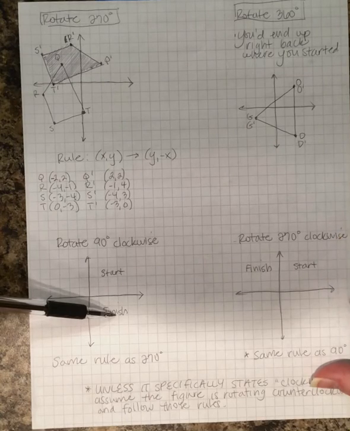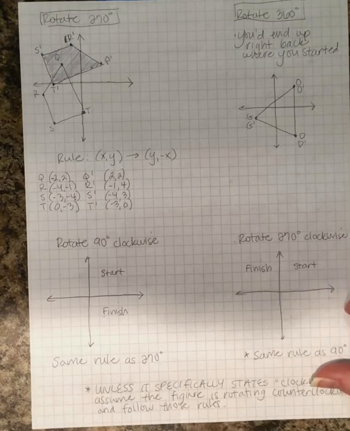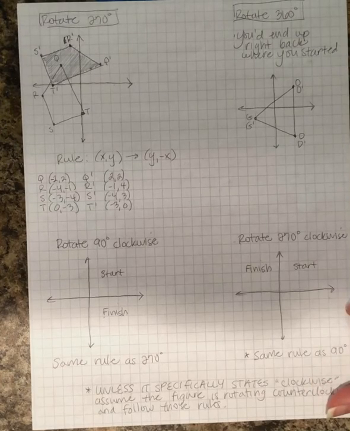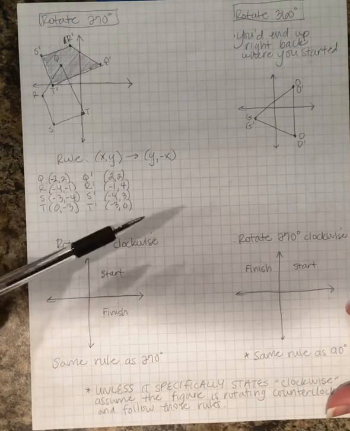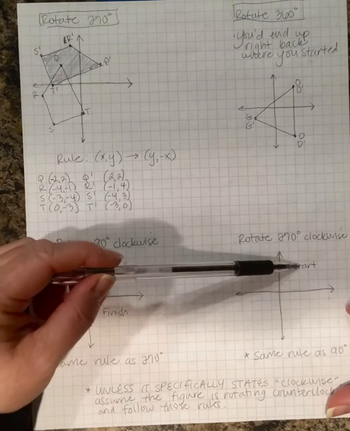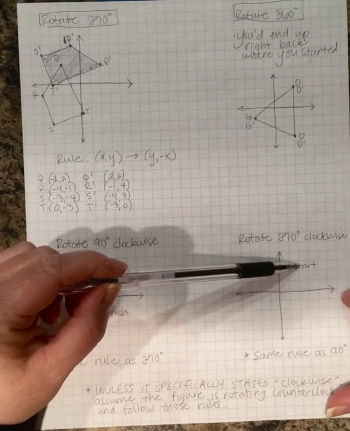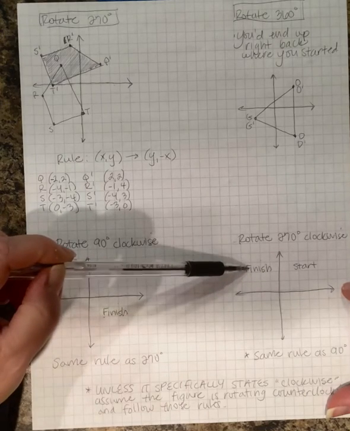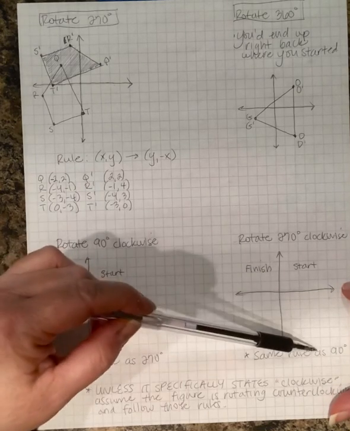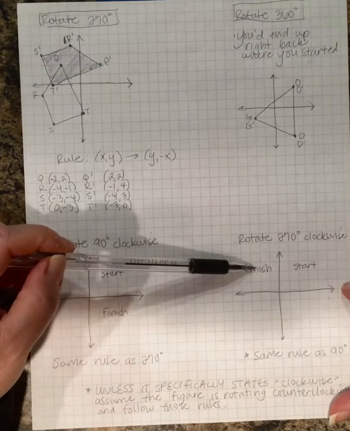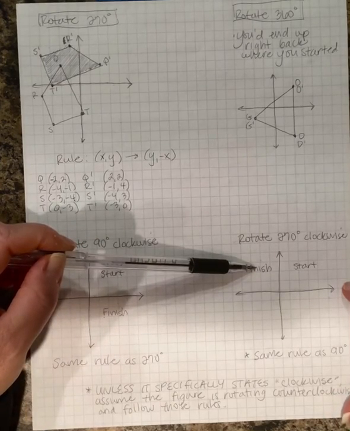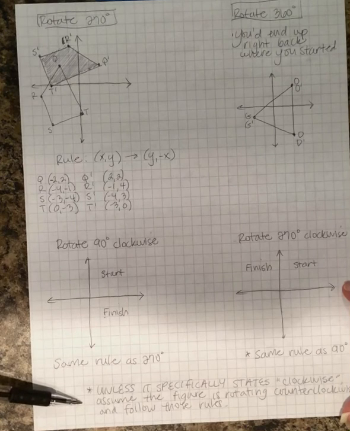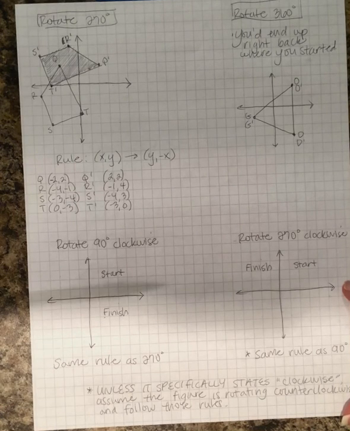If I had to rotate 270 degrees clockwise, pretty much the same general idea. If I started here and I'm rotating 270 degrees clockwise, that's 3 quadrants over in the clockwise direction. That's the same rule as 90 degrees counterclockwise. So again, unless it specifically states clockwise in the direction, you're just assuming that you're rotating counterclockwise.